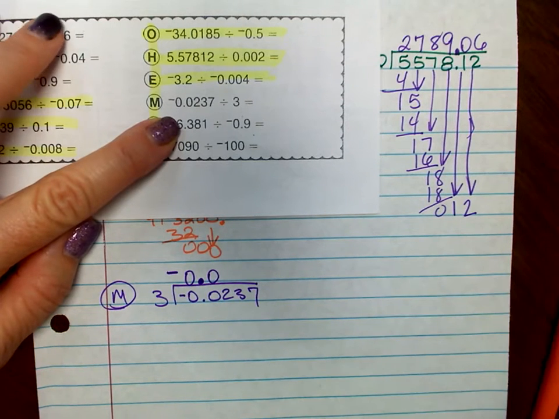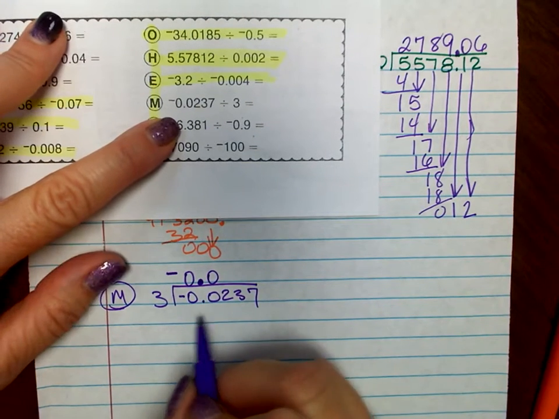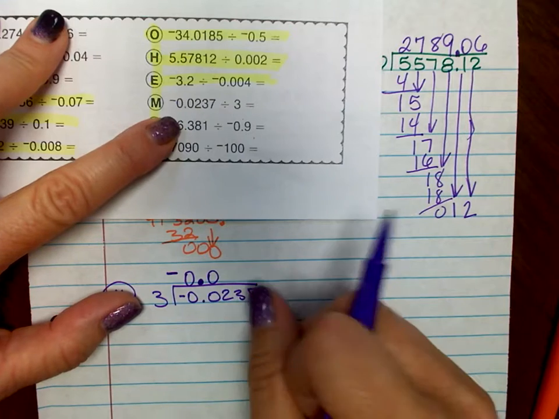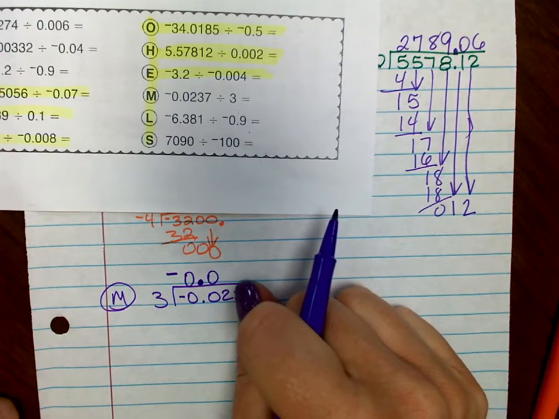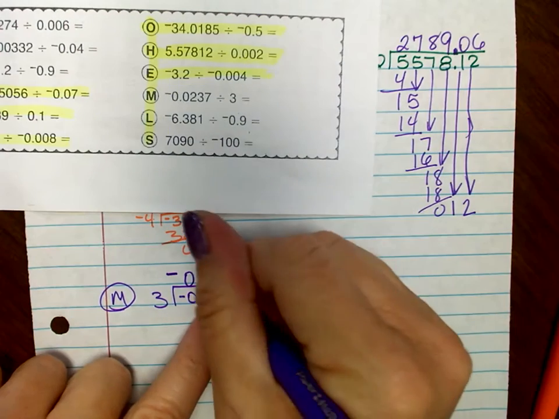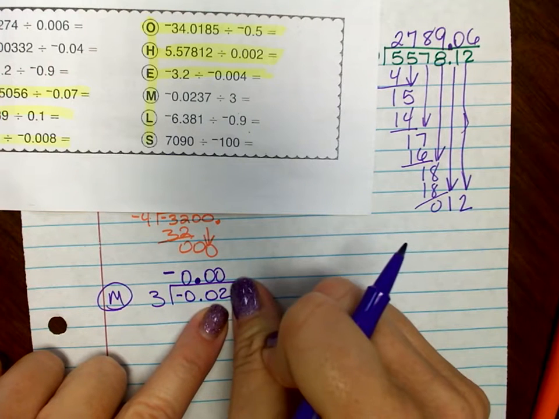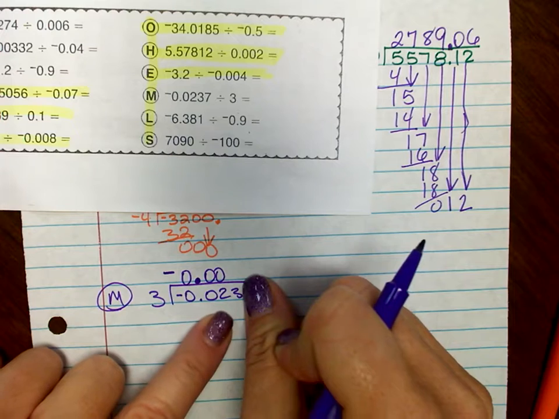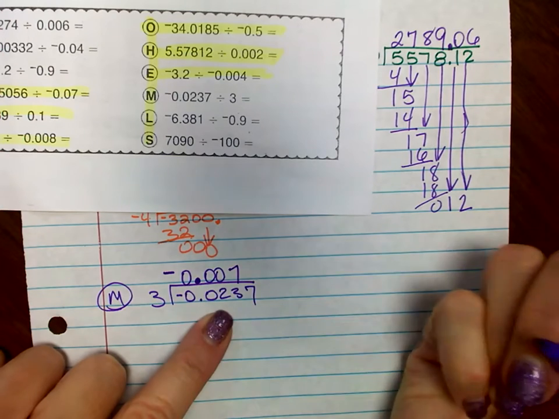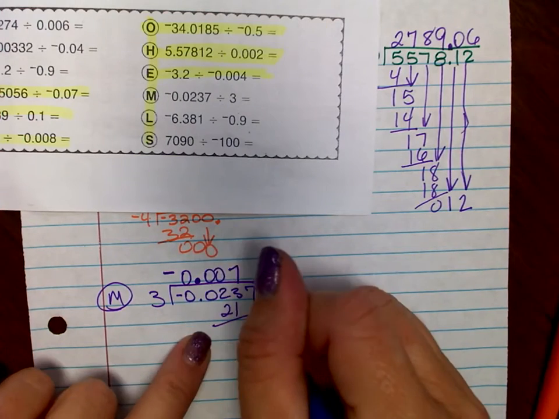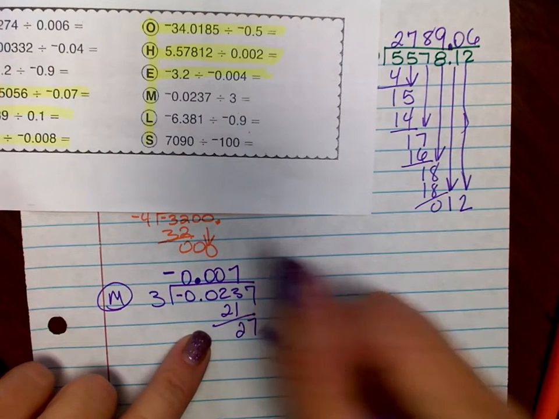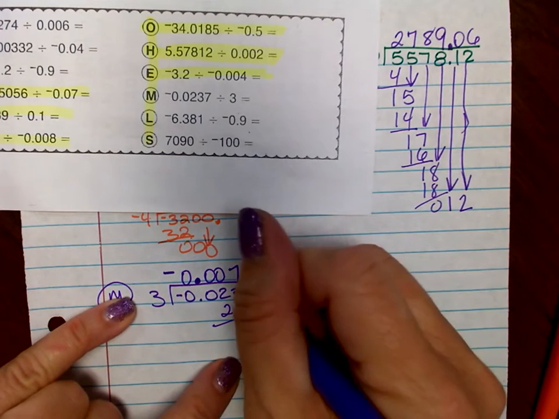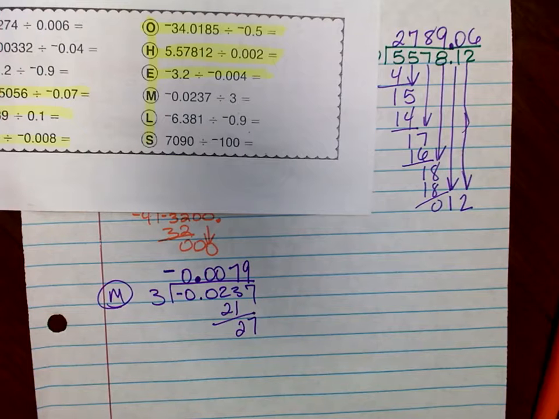Okay, I'm going to have to work it out. I know I said I wasn't. So that's still 0. Can 3 go into 2? 0 times. Can 3 go into 23? 7 times. 21. 2. Bring down your 7. Can 3 go into 27? 9 times.